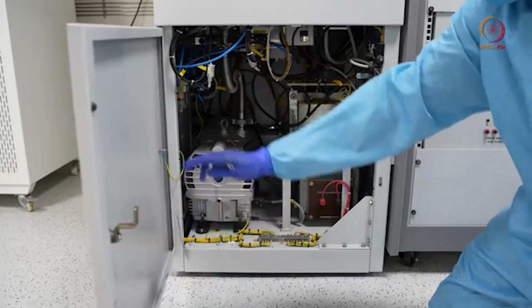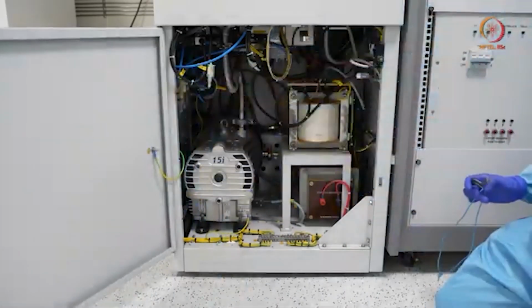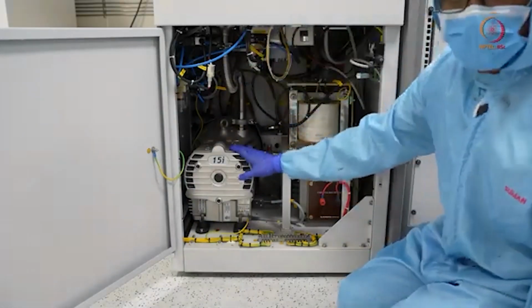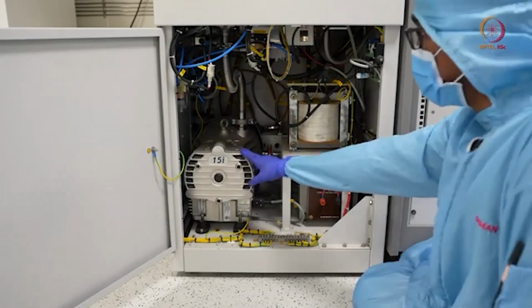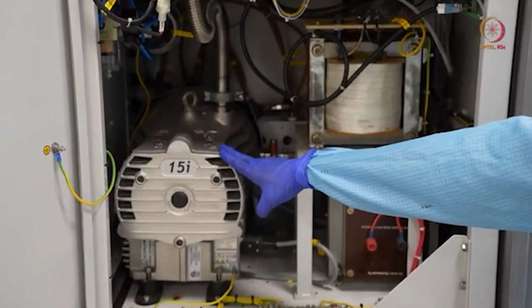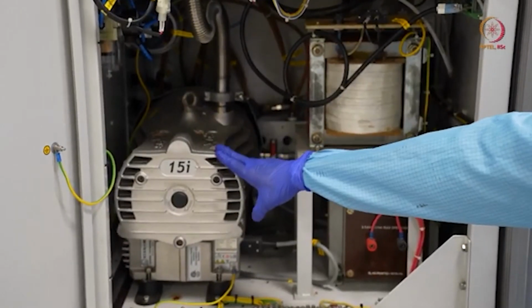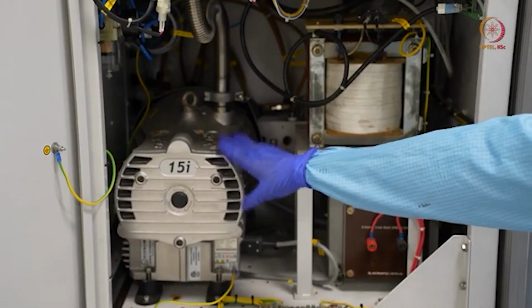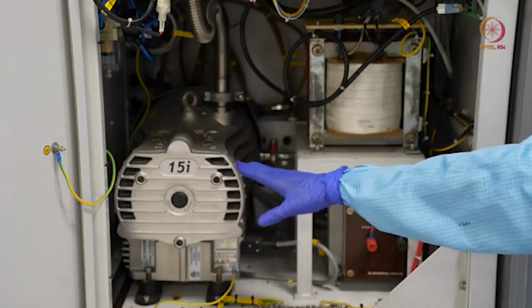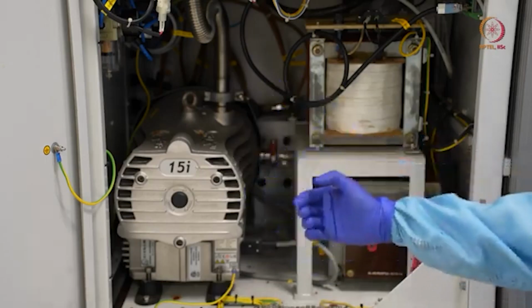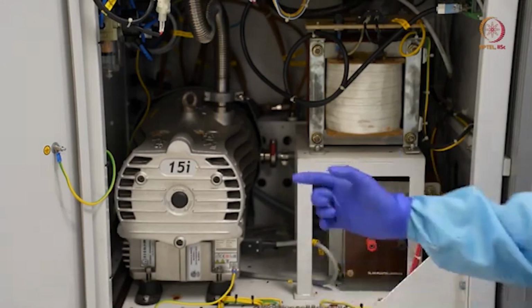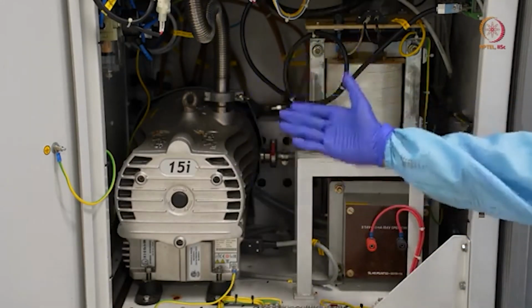If we open this, here you can see the first one. This is the rotary pump that we were talking about. This rotary pump can create a vacuum up to the 10 to the power minus 4 millibar range. Usually at atmospheric pressure, this pump starts working first, creating vacuum, and when the pressure reaches the 10 to the power minus 3 millibar range, the turbomolecular pump takes over.